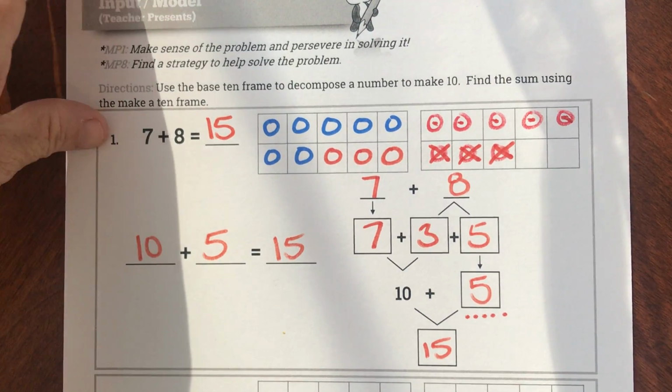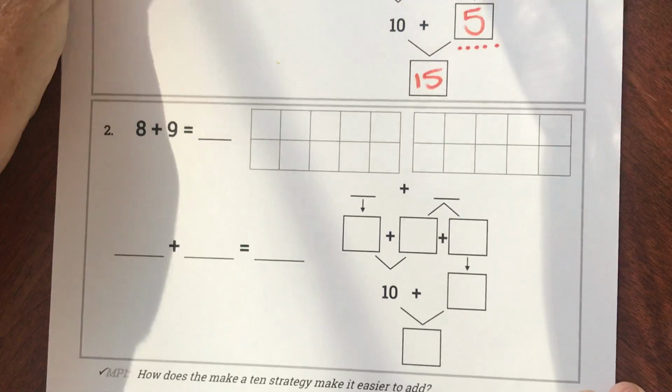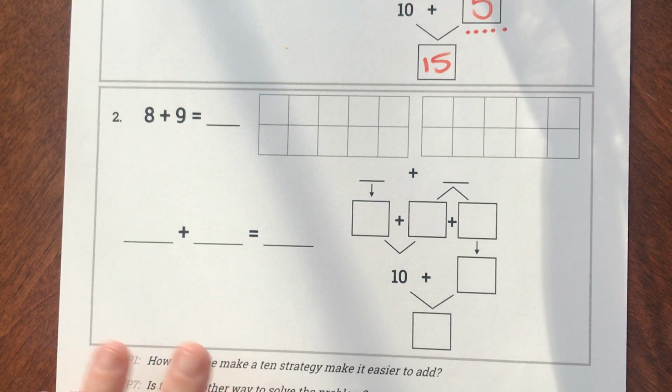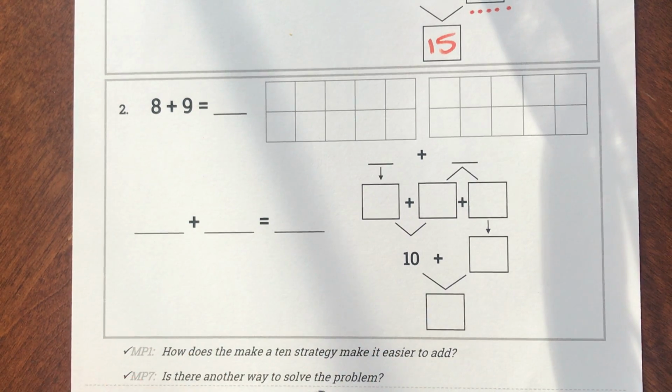Okay, let's look at another one. Okay, this one, my problem is 8 plus 9. So my equation is 8 plus 9. Okay, so I'm going to get started.